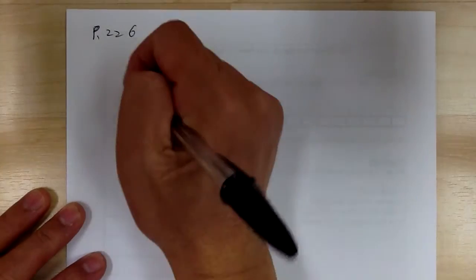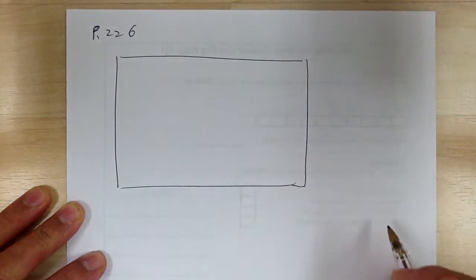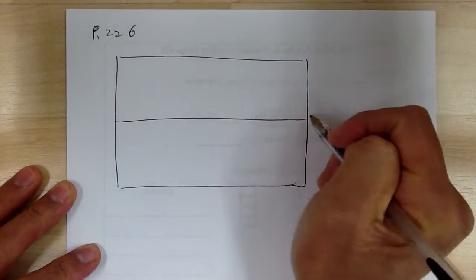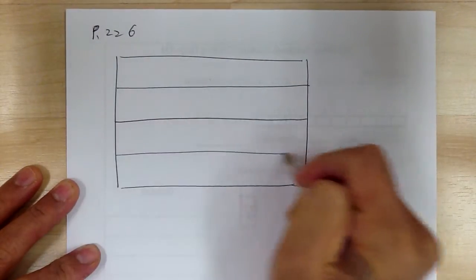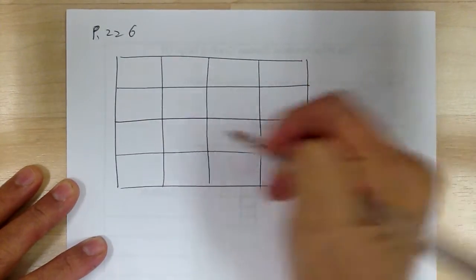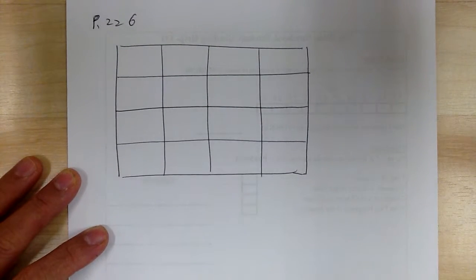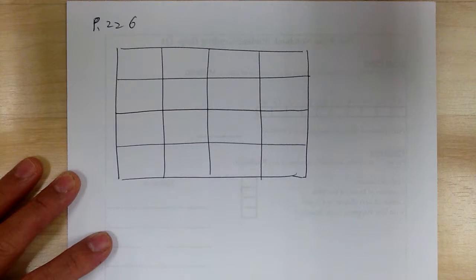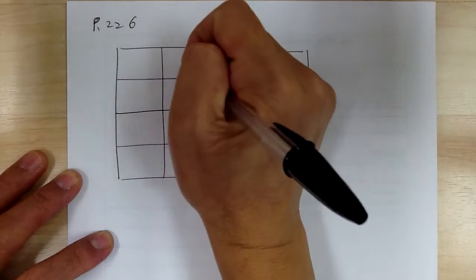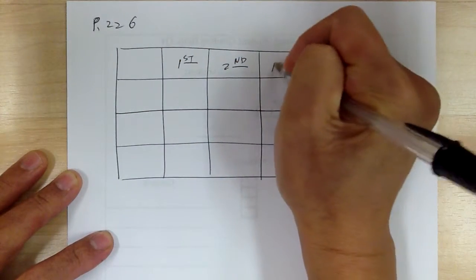So the table that you're going to have would be very similar to the previous one. Make a rectangle. Again, you're going to cut in half, and cut in half again, and again, so you get 4 by 4, right? When you have a mixture of liquid, before we learned about mixture of solids, but now it's liquid. So for liquid, again, you're going to have the first item, the second item, and the mix.